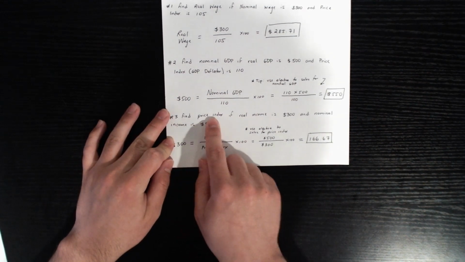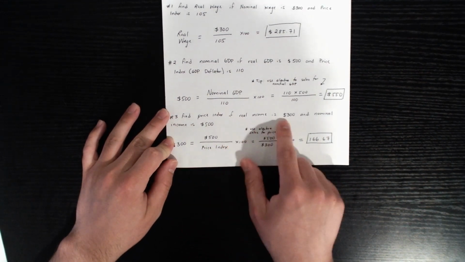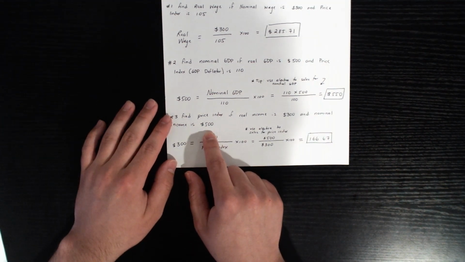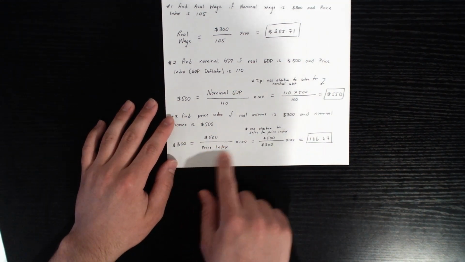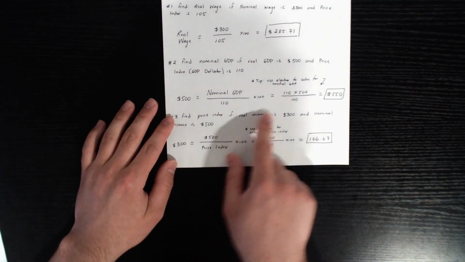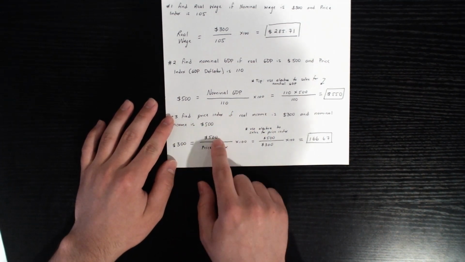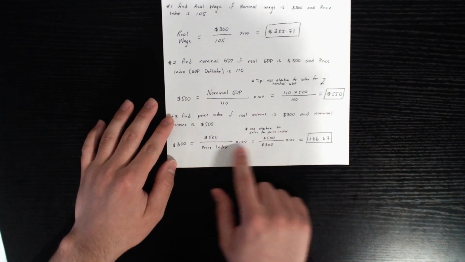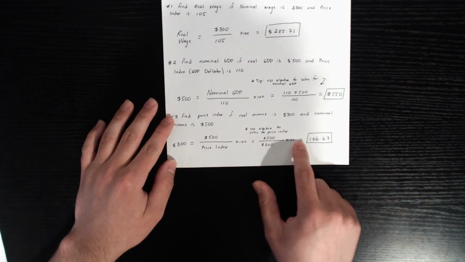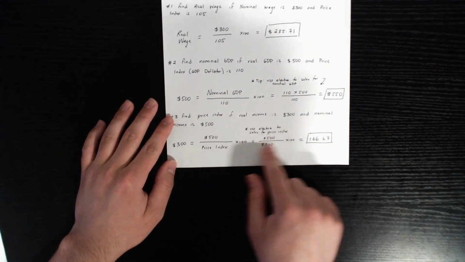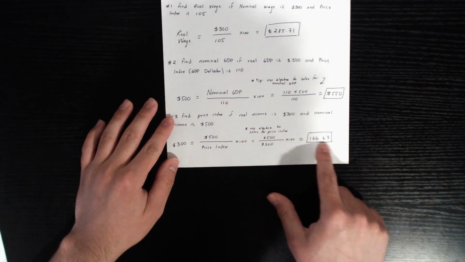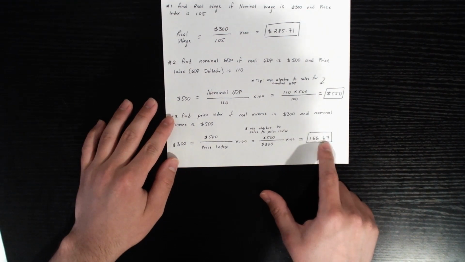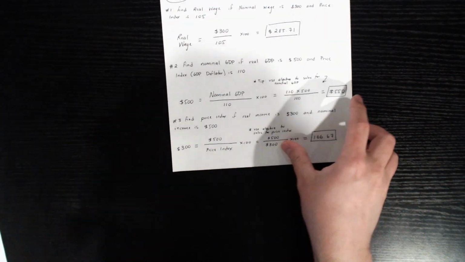Number three, we're going to find the price index if real income is 300 and nominal income is 500. So again, now we're solving for that price index number. We know the real is 300 and the nominal is 500. So we're going to solve for the price index. That ends up being 500 divided by 300 times 100 when we switch up the equation. And that gives us a price index number of 166.67.